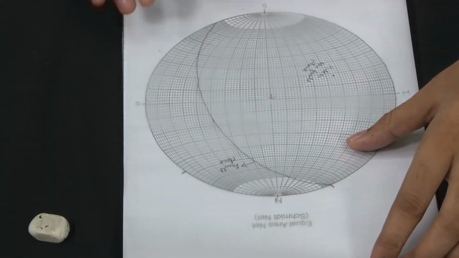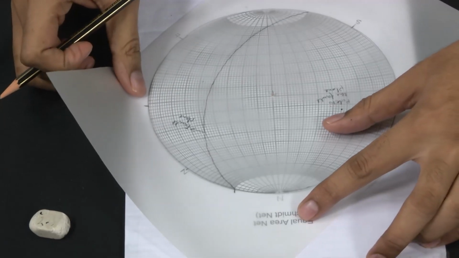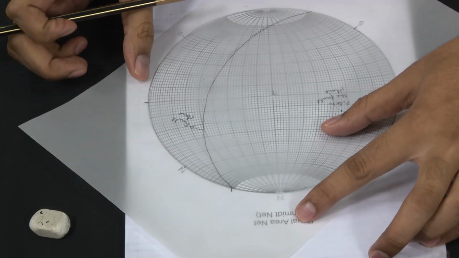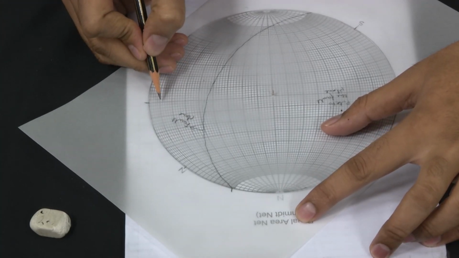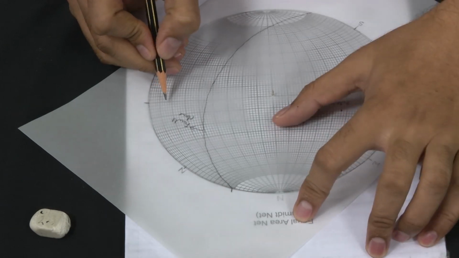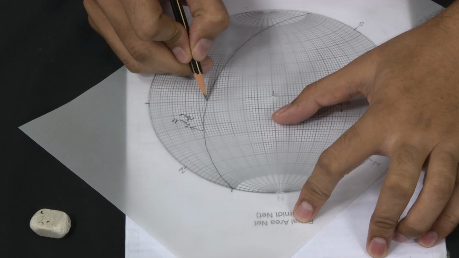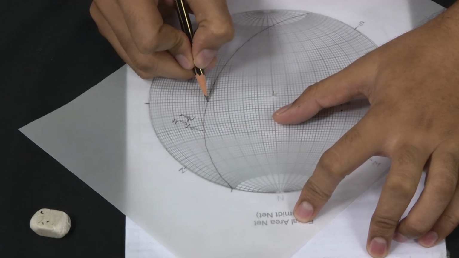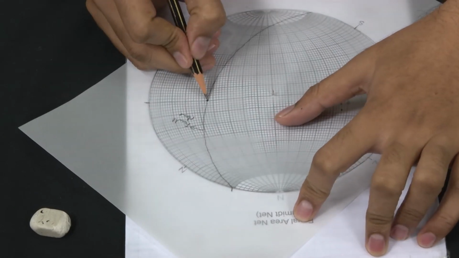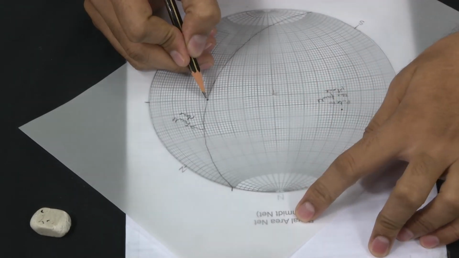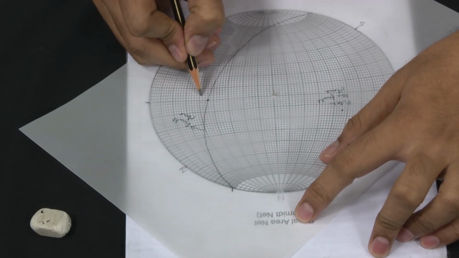Now I will rotate this tracing paper and bring this trend onto the east-west line. The plunge is 46 degrees: 10, 20, 30, 40, 42, 44, 46 degrees. See, this is lying on the fault plane. So, this is the slickenside line on the fault plane.